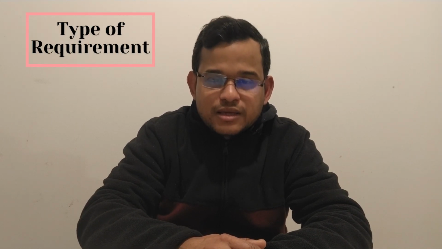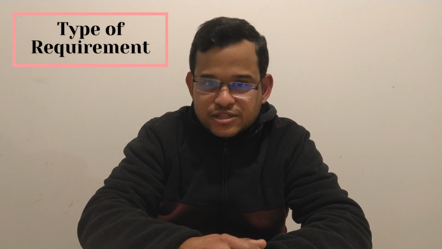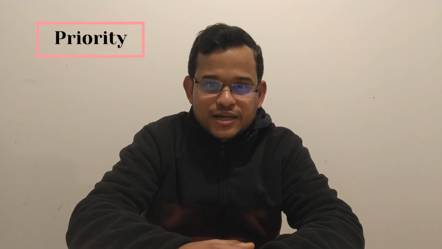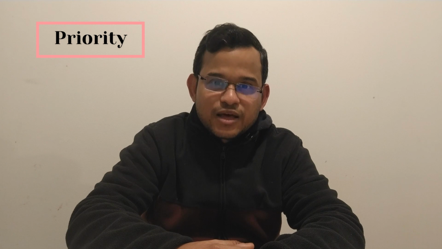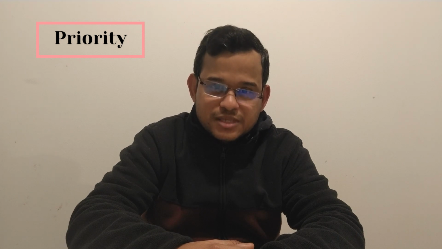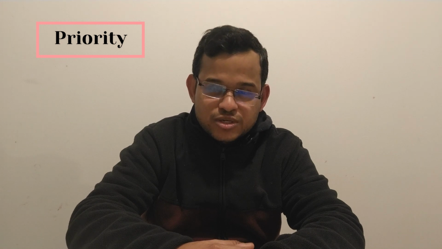Type of requirement. The type of requirement like functional, non-functional, technical, etc. can be mentioned here. Priority. It refers to how important a requirement is for the overall solution implementation. All requirements are not of the same priority. For example, there may be requirements such that it should be fine even if these are not implemented as part of the solution due to factors like time and budget constraints.